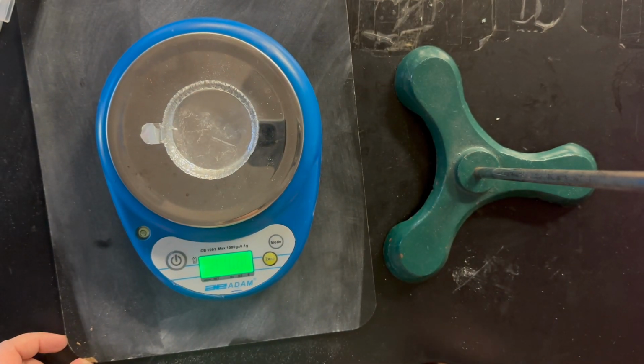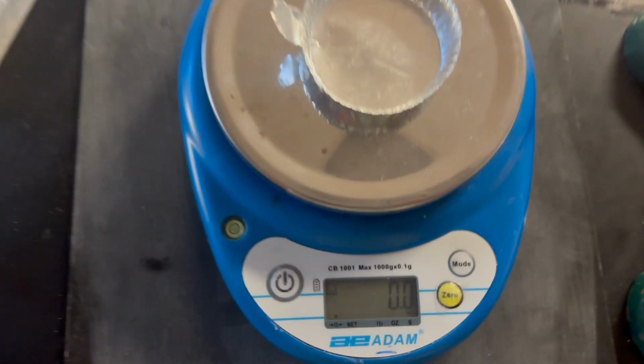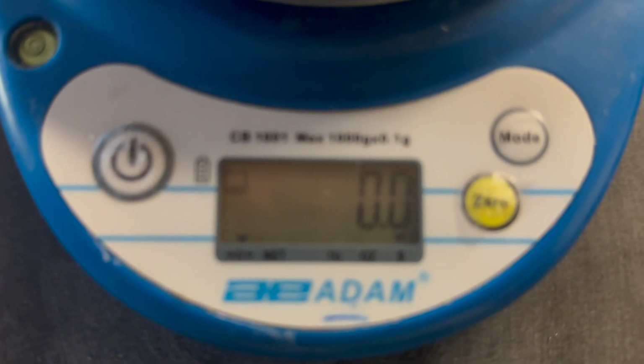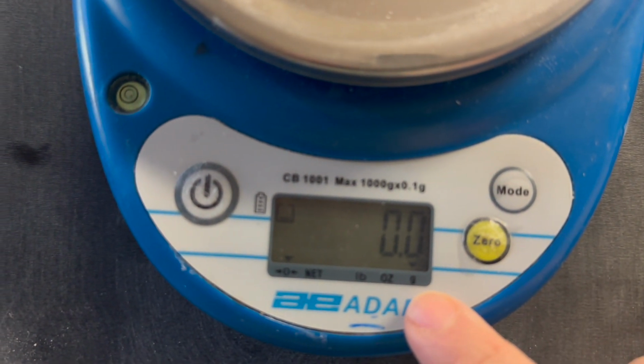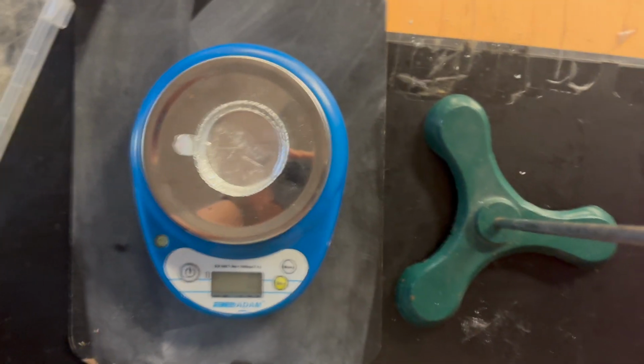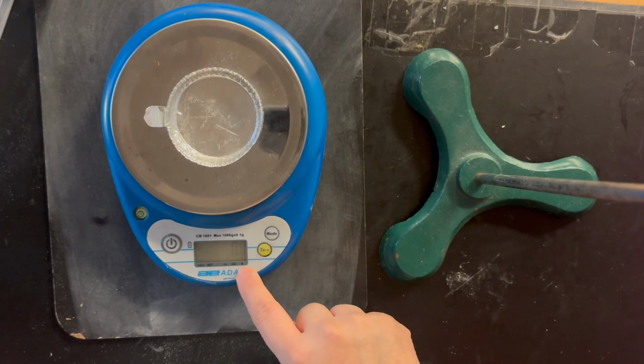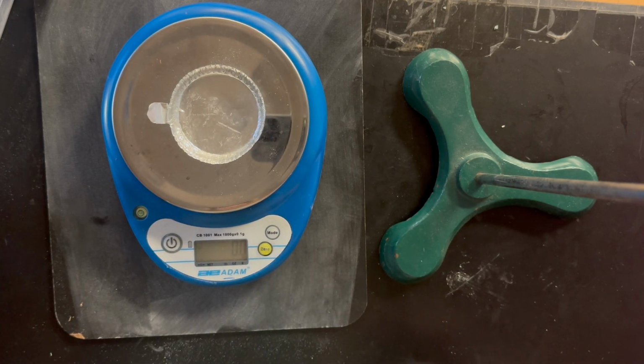Now you want it to say 0 with that on it because we don't really care about the mass of the boat. Though we do want to make sure that we are measuring in grams, so we want to make sure it's pointing to that G. So again, if it doesn't say 0, just hit that 0. If it's not pointing to the G, just click that mode button.